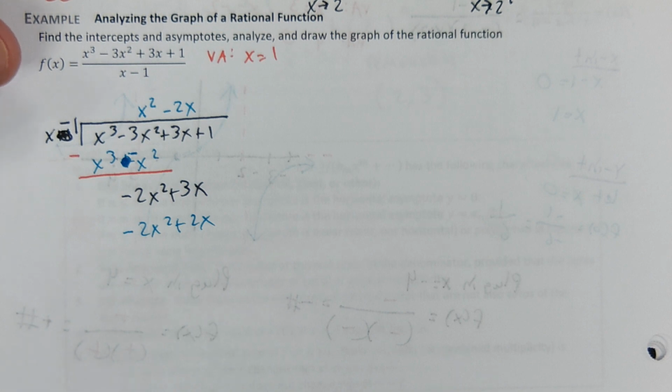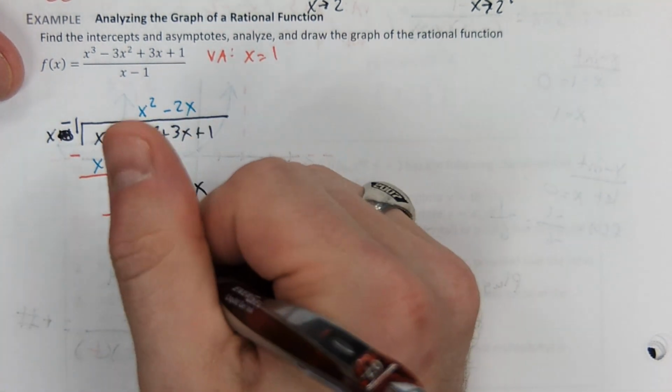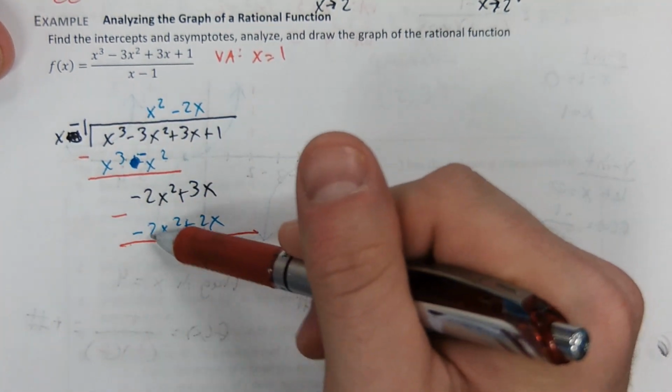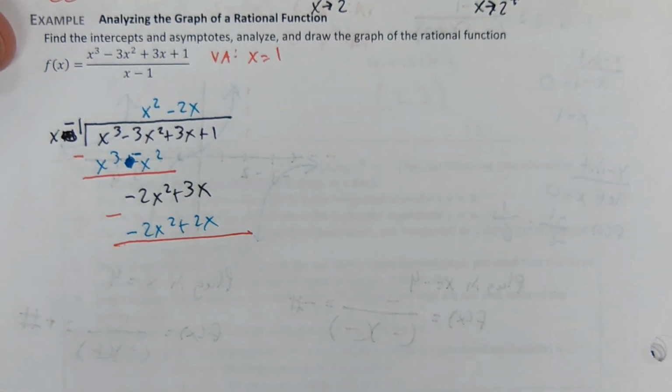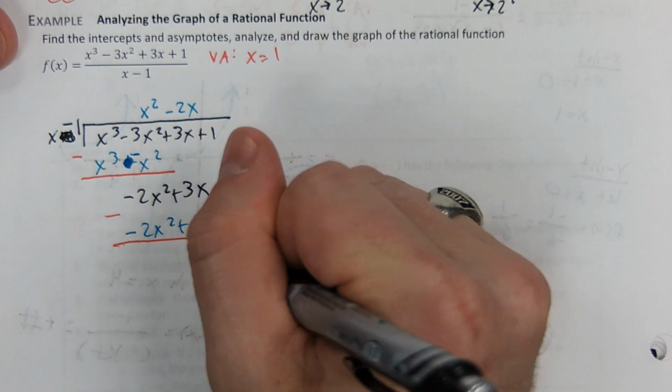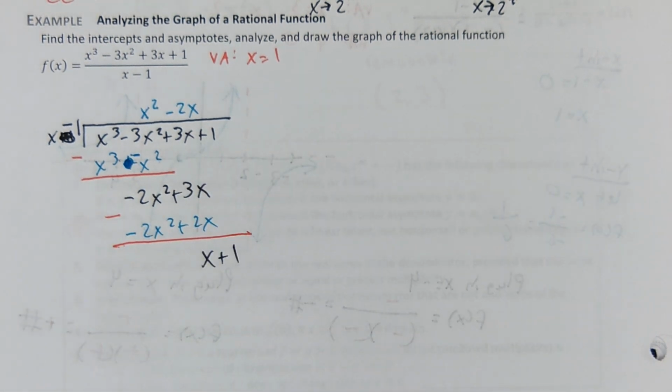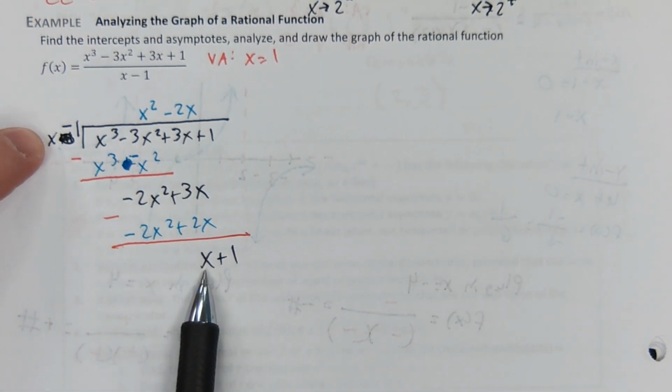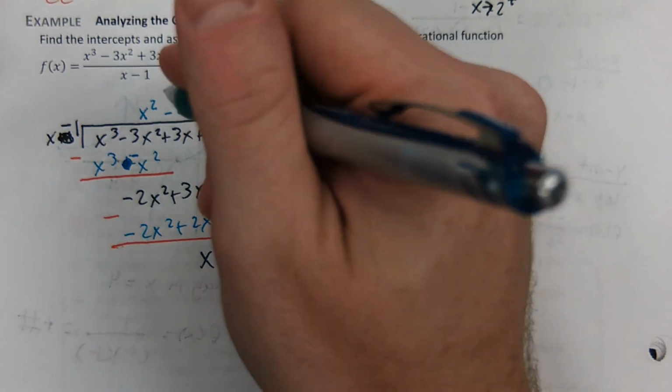Where'd you go, red pen? There it is. Subtracting straight down. Minus negative is plus, so that's 0. 3 minus 2 is 1. Drop down the +1. And lastly, you need an x to become an x. +1.